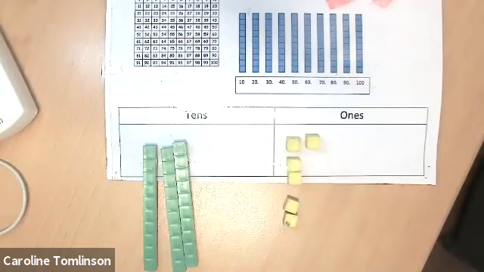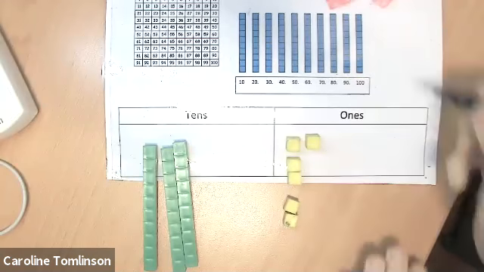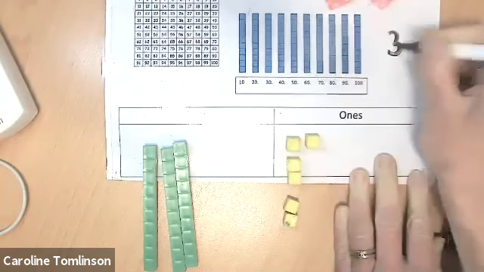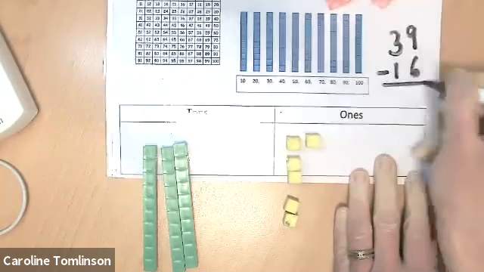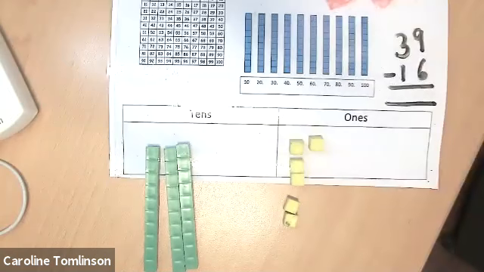When laying out the formal calculation, we need to be really mindful of where our tens and ones are. If your child does lay out a calculation and doesn't line up the tens and ones, maybe just let them see how that plays out when they try to exchange, because actually making that error is a really important process.